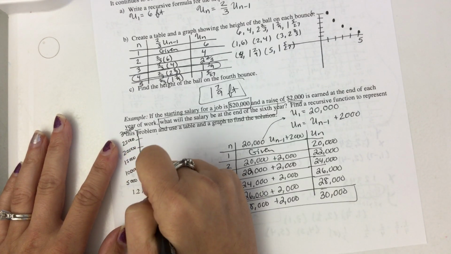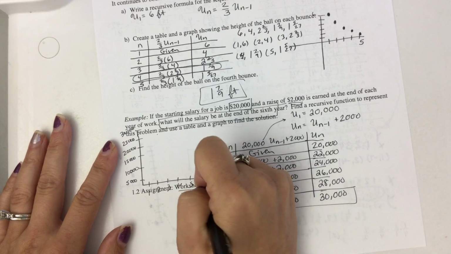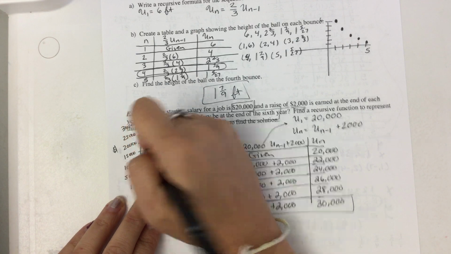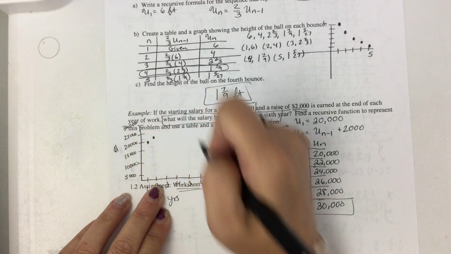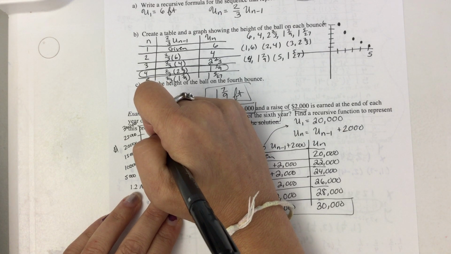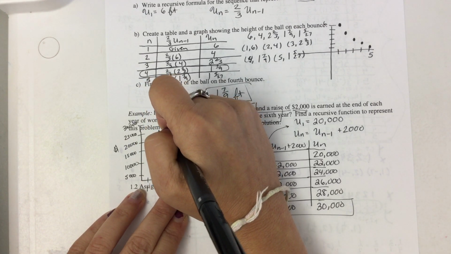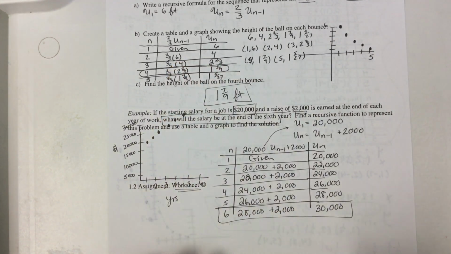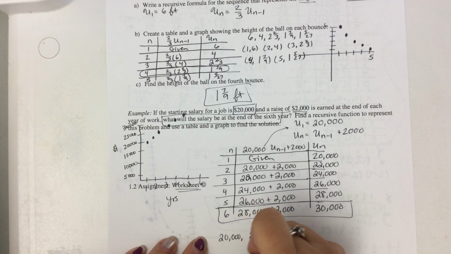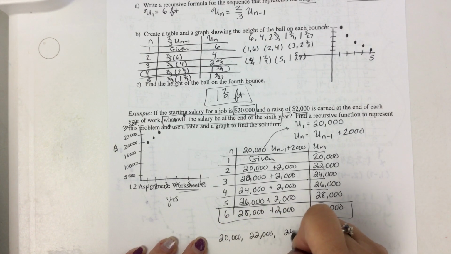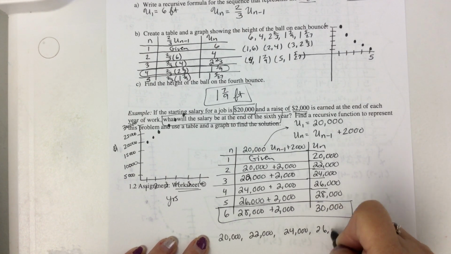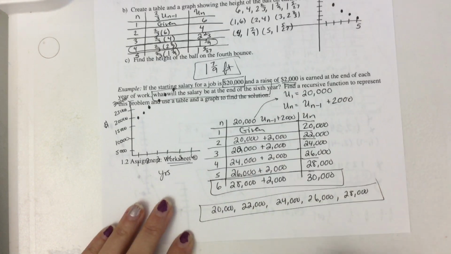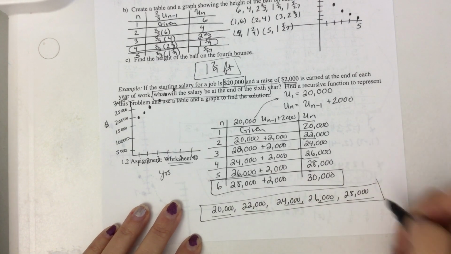This is the year. 1, 2, 3, 4, 5, 6. That's how many years you've been on the job. So the first year, you're getting 20,000. The second year, you get 22. The third year, you get 24. The fourth year, you get 26. The fifth year, you get 28. The sixth year, you get 30. So it's 20,000, 22,000, 24,000, 26,000, 28,000.